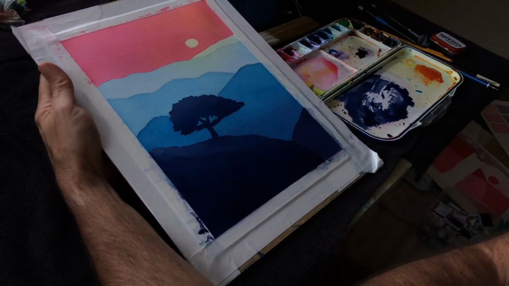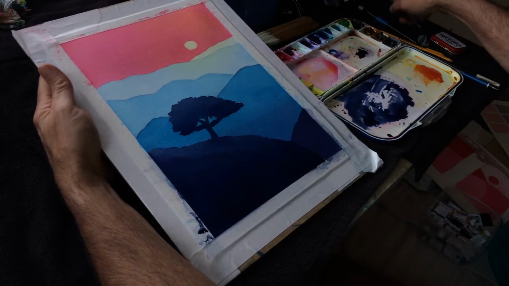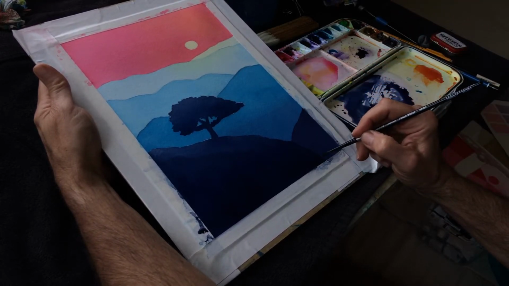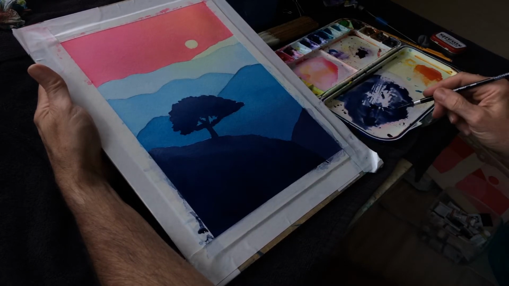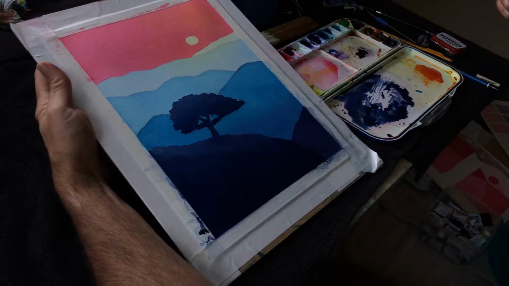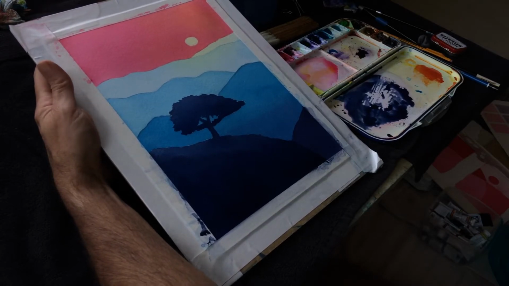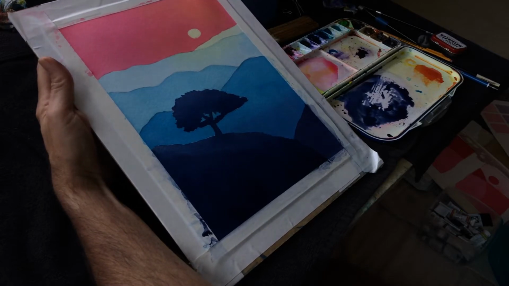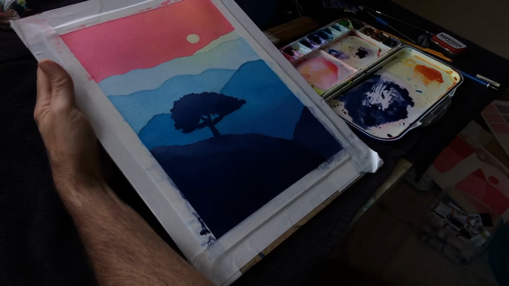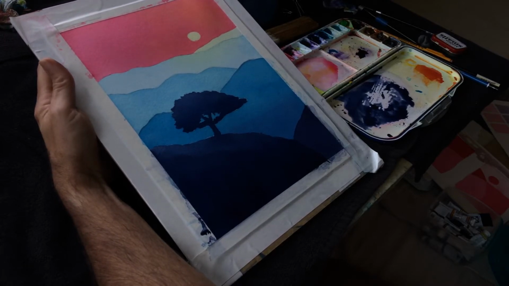And once again, it might seem like this is really dark, but in the grand scheme of things, we can still get quite a bit darker. So I will eventually do a decent amount of adjusting, just how dark each hill is, how blue it is.